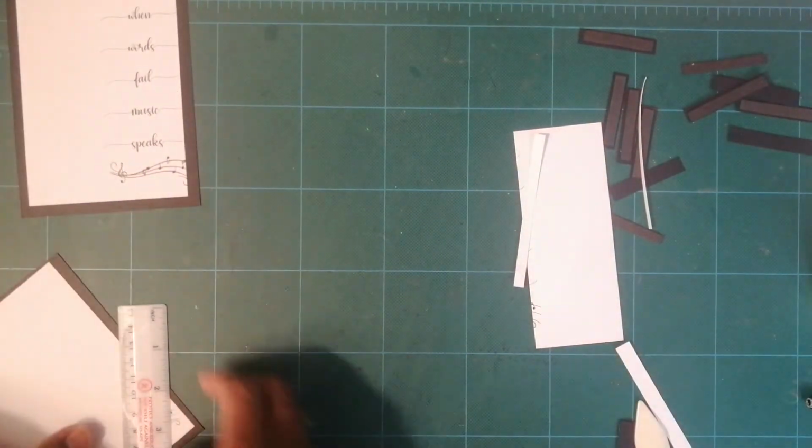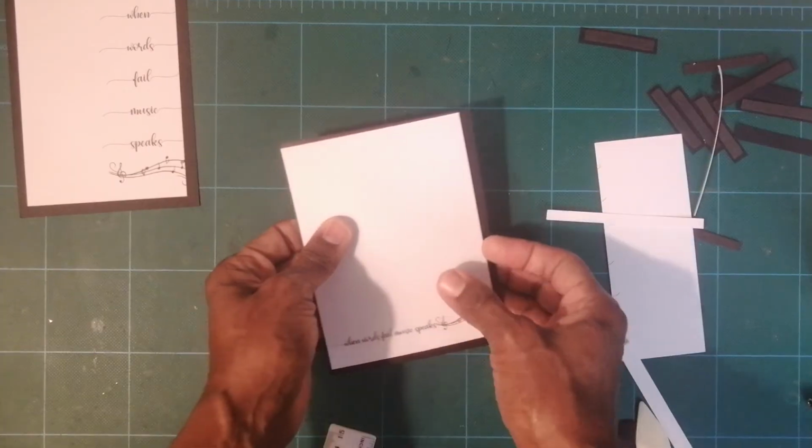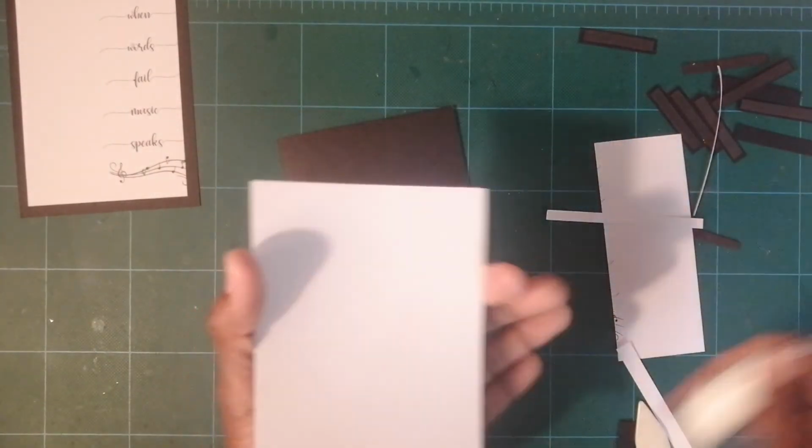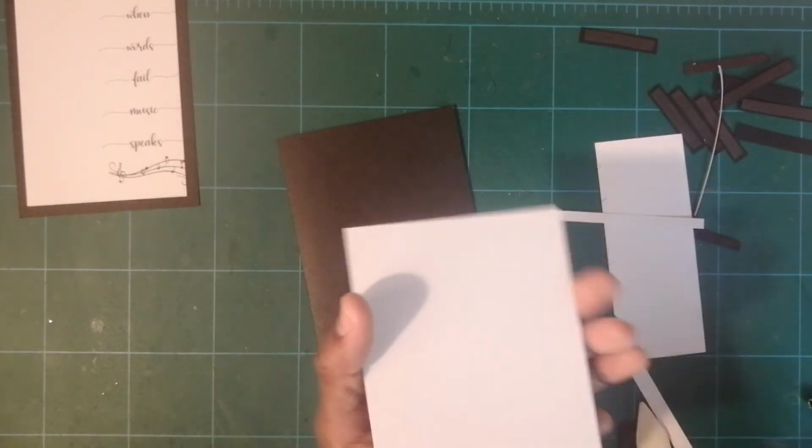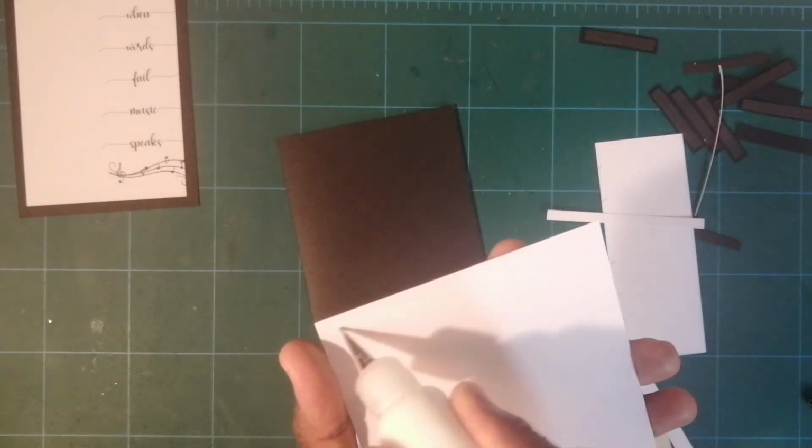So what we're going to do is start with our clean and simple card. I'm going to stick this onto the card base one time.